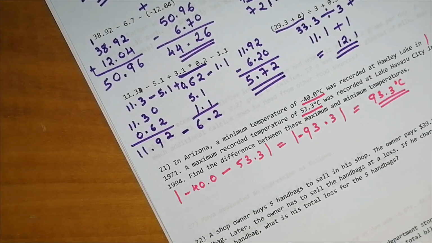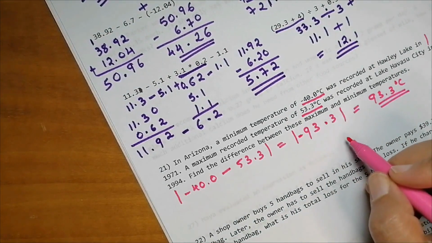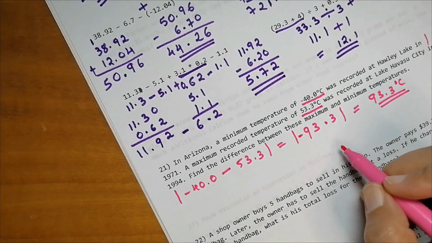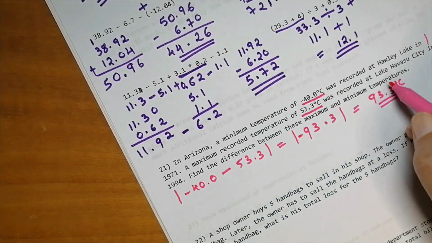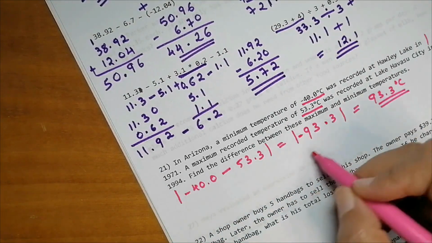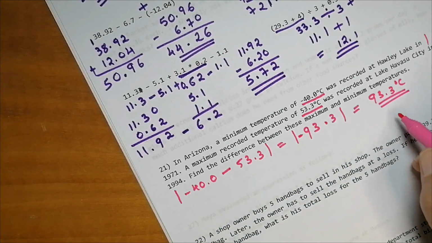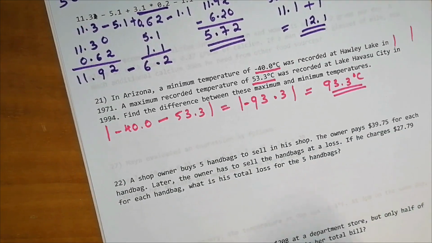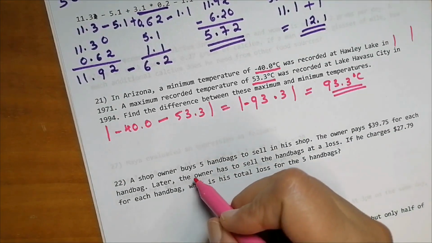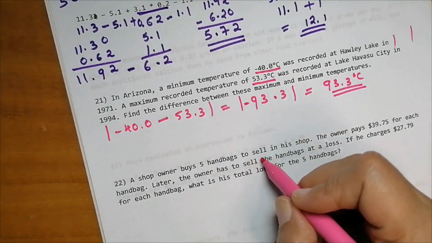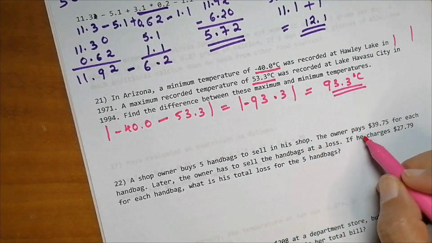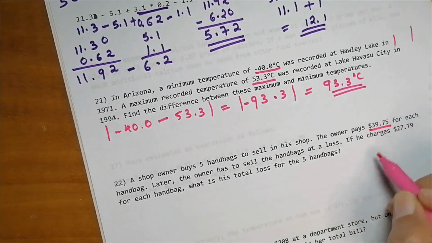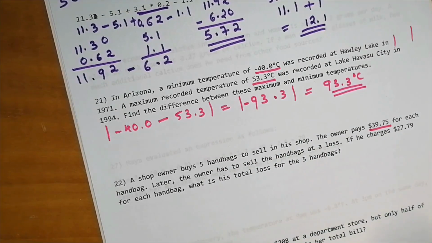Clear? Okay, read your question clearly, thoroughly. Even if you need to read it second time, do it. 3 times, do it. But get the question clear first, okay? This is then much simpler. Much, much simpler. Okay. Then we have the next one here. A shop owner buys 5 handbags to sell in his shop. The owner pays $39.75 for each handbag.